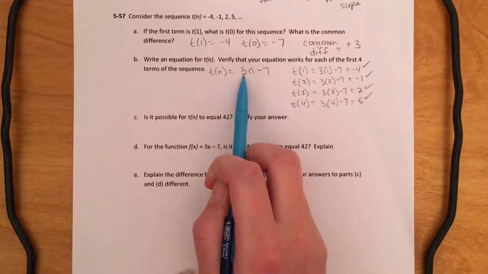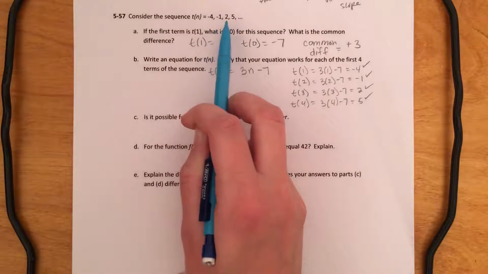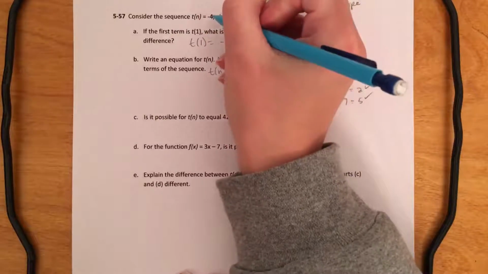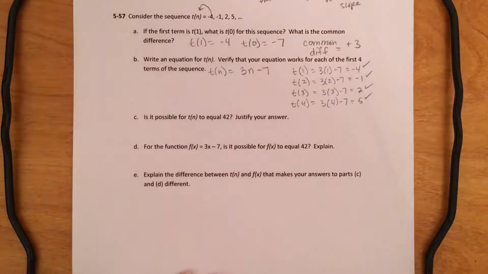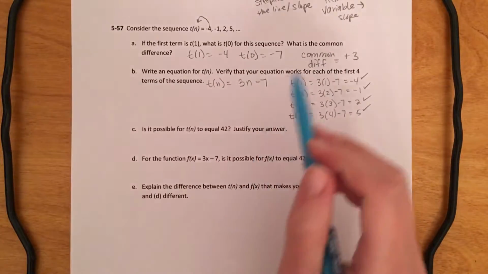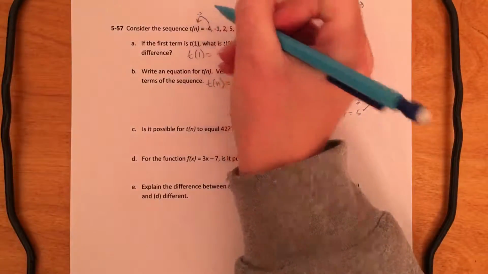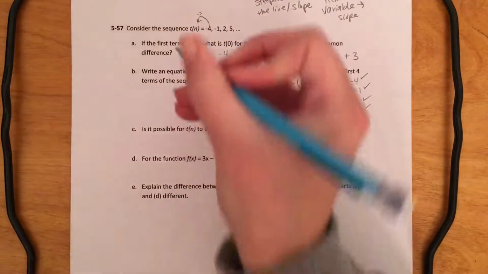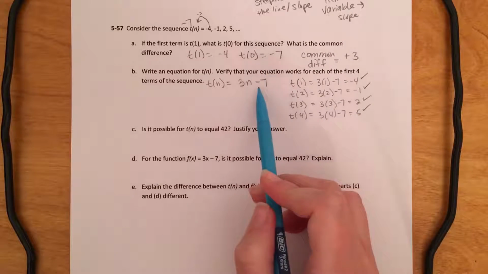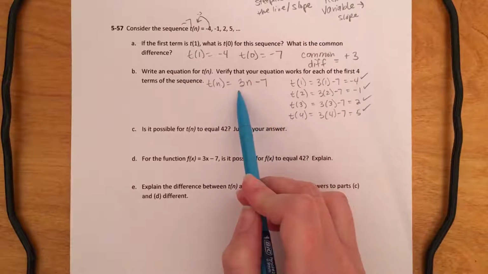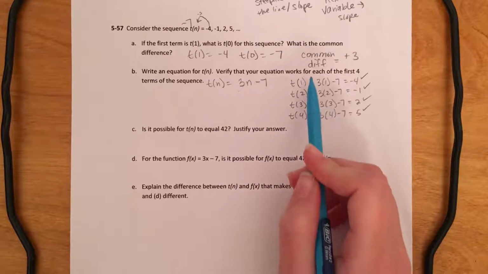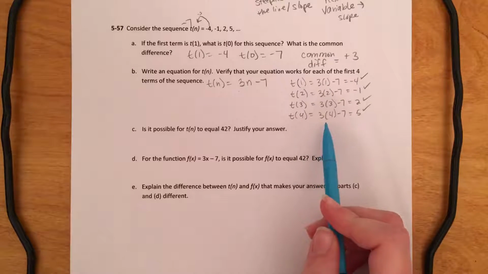Our common difference is it's growing by 3 in this pattern, and the starting value is what comes before the negative 4. If I go backwards, instead of adding 3, I'm going to subtract 3 from negative 4, and that's how I'm at negative 7. Okay, so that's our starting value, and this 3 was our common difference. So verify your equation works for each of the first 4 terms.